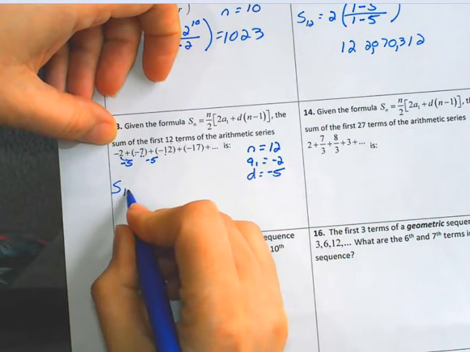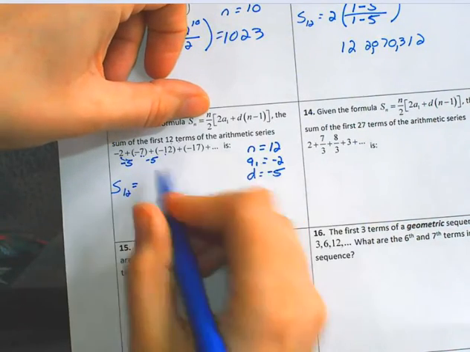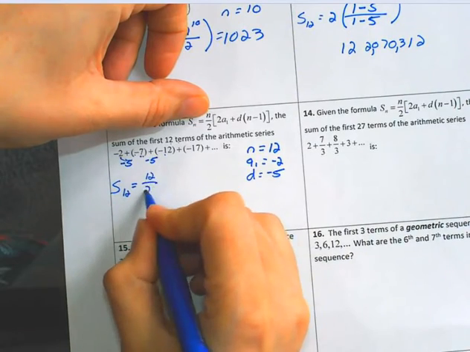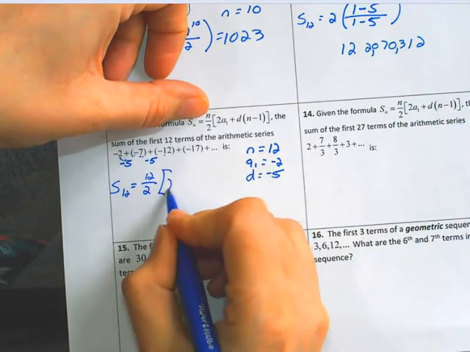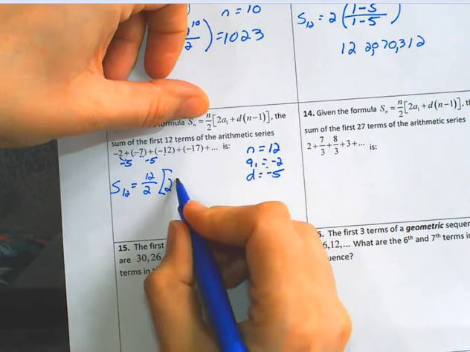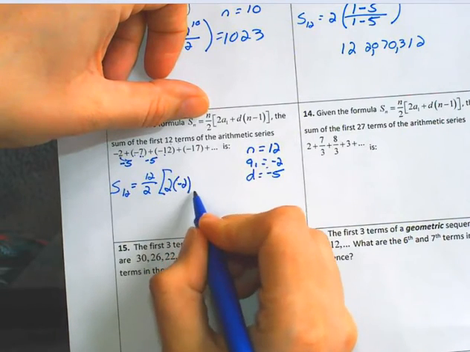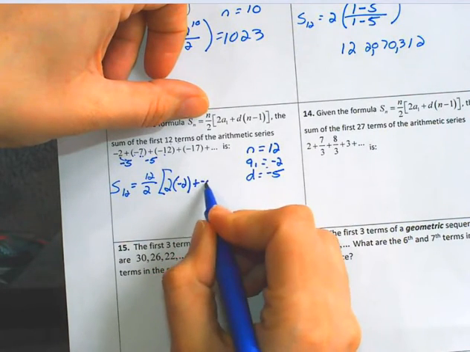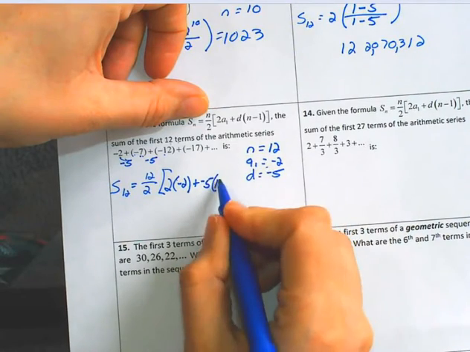S sub 12 equals n over 2 times 2 times the first term, which is negative 2, plus d, which is negative 5, times n, which is 12, minus 1.